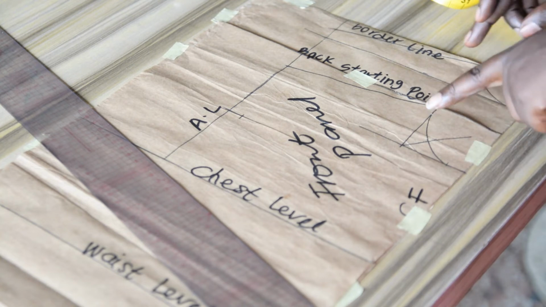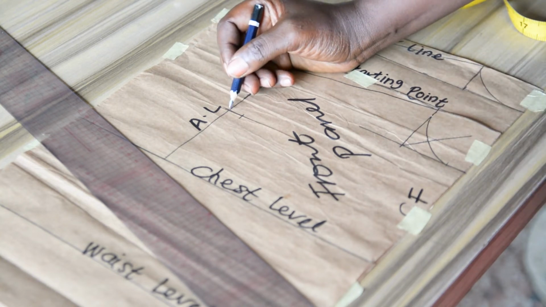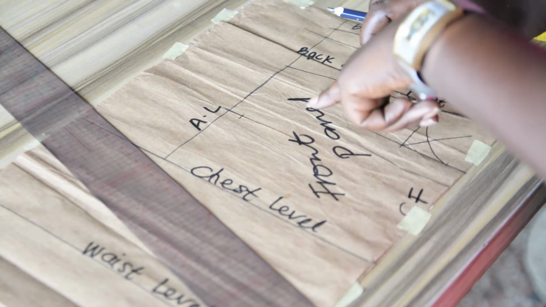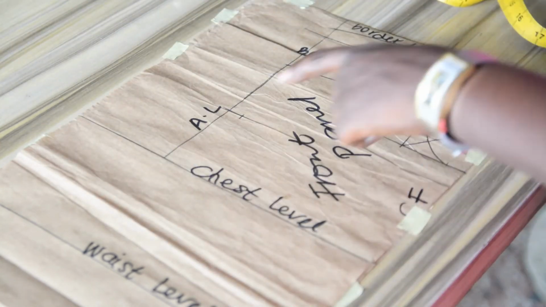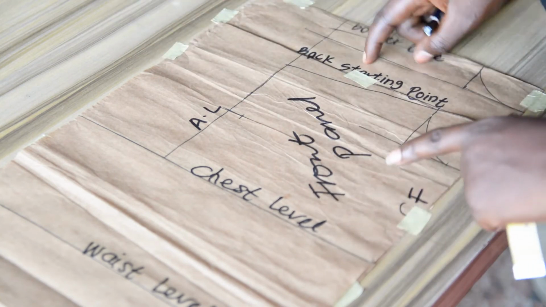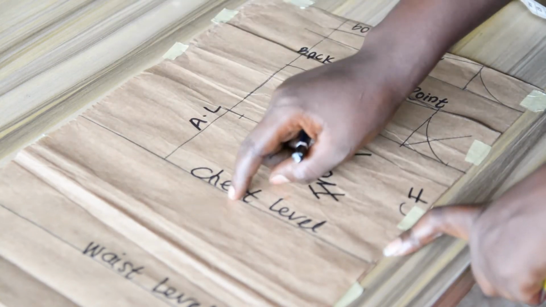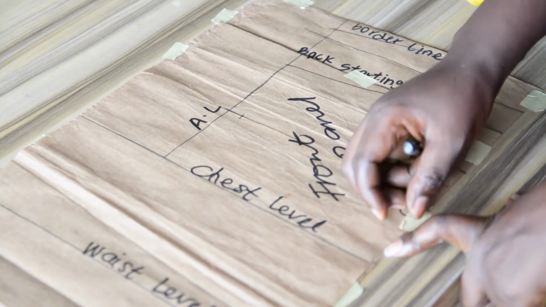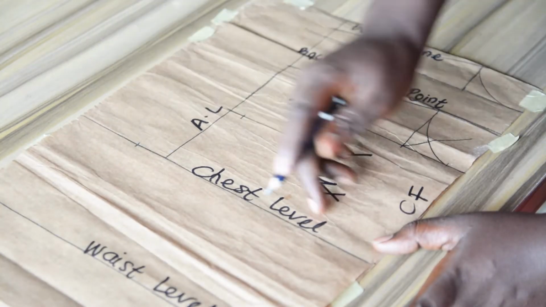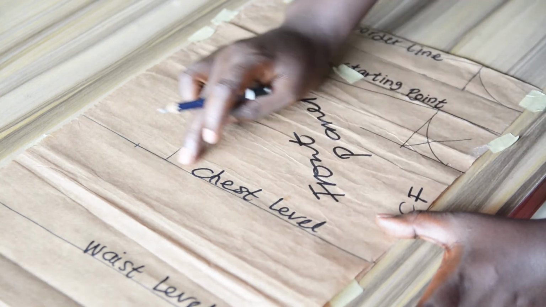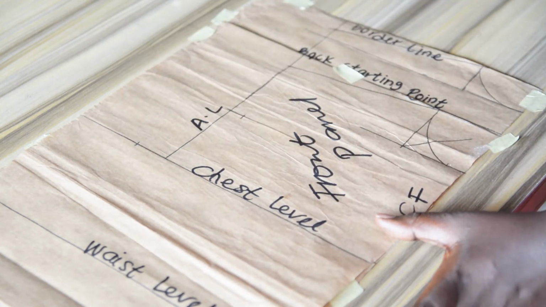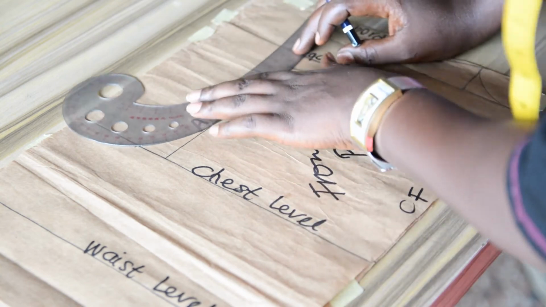When I was drafting the back armhole, I came in by 1/4 of an inch. But when I'm drafting the front now, I came in by 1/2 of an inch. Then I will insert whatever value I have on the back, on the chest level, I'm inserting the same value on the front panel as well. This is the point. On the chest level, I measured what I have there and I inserted it on the front panel. Now I'll be constructing the front armhole.